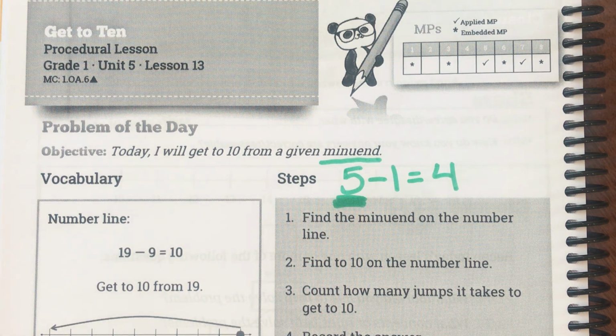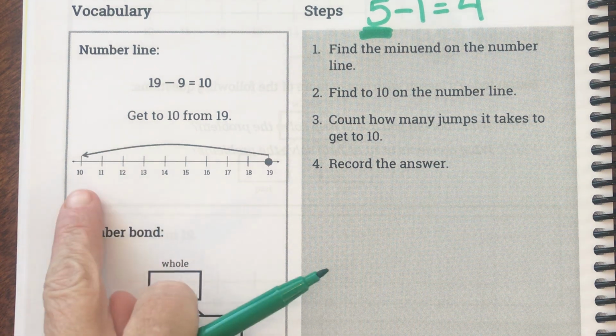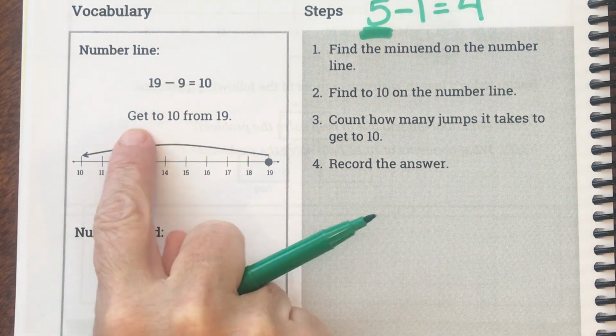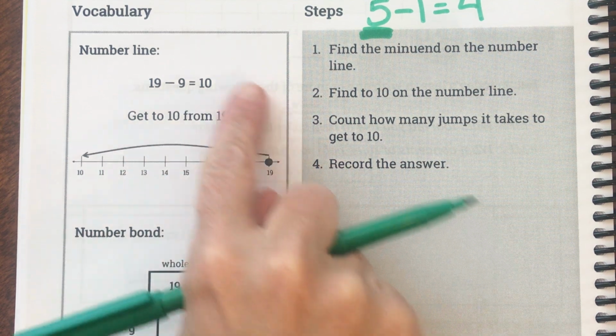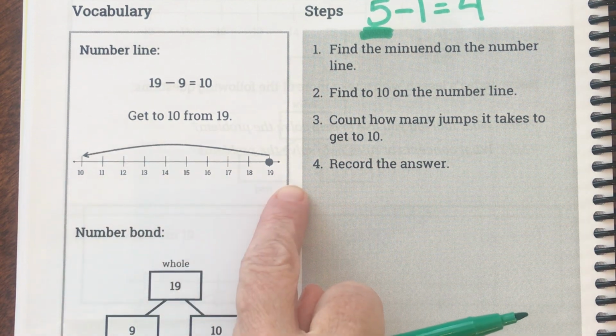Okay, so let's look at our vocabulary. Our first word is a number line. So this is a number line down here, and this is what the problems are going to look like. It says get to 10 from 19. Now we're going to do it a little different than they did it, but I do want you to see that this is a number line.